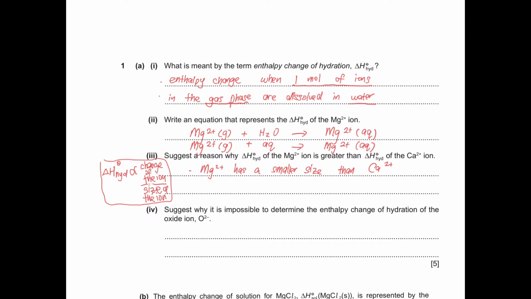So we write our answer in this way. Oxide reacts with water to give hydroxide ions. If you don't want to write in this way, an equation is accepted.